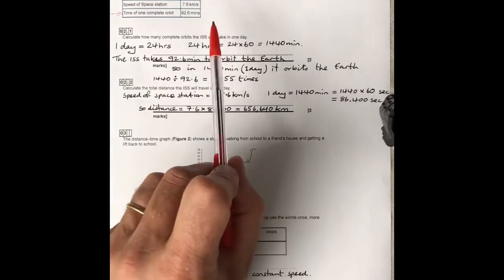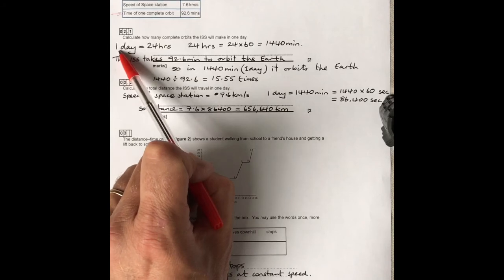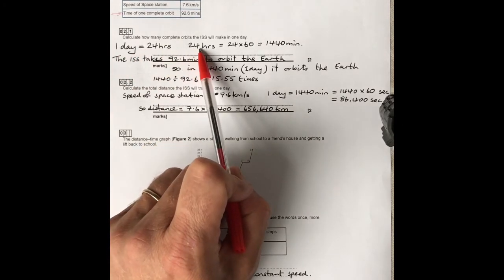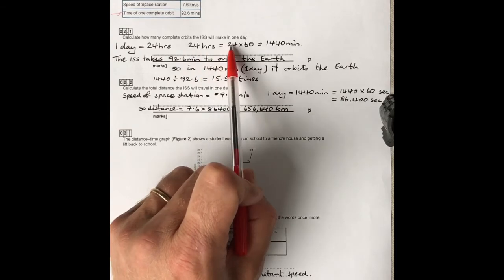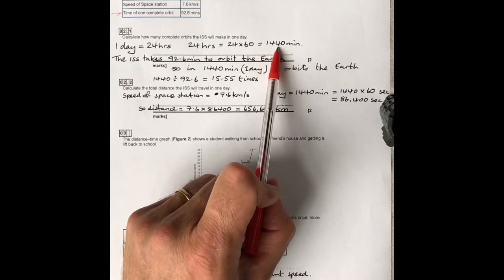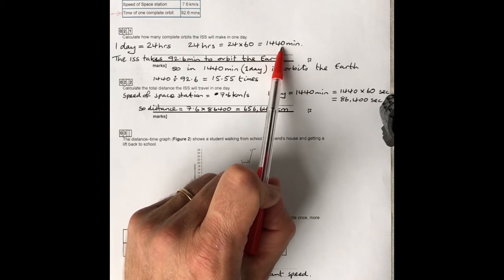Now, because that information is in minutes, I want to know how many minutes there are in a day. So let's work that out. One day is 24 hours, each hour is 60 minutes. So I'm going to multiply 24 by 60, which gives us 1,440 minutes in one day.